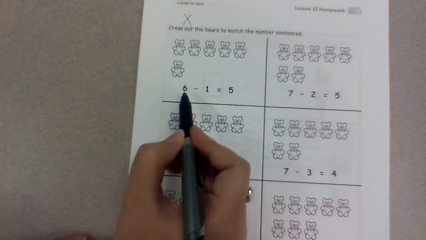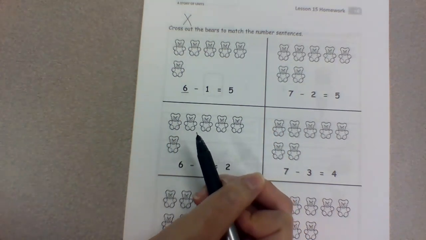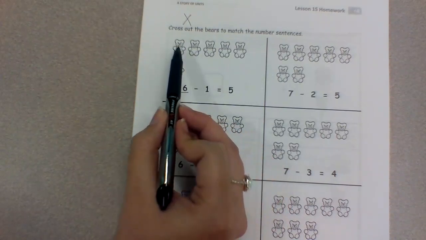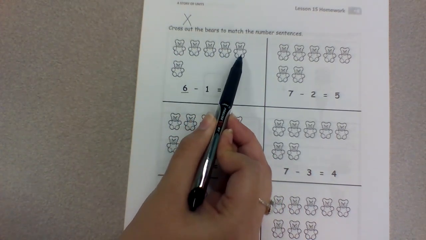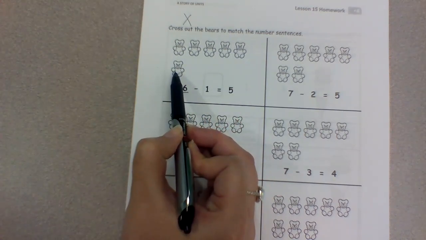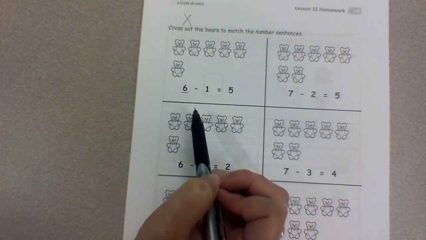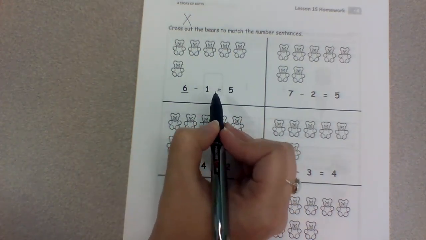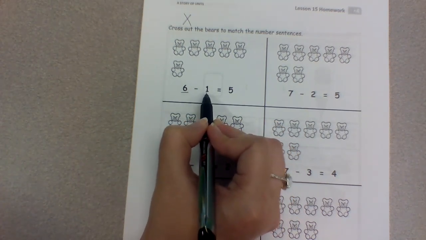I'm going to start with 6 bears. Let's make sure that we have 6 bears at the beginning of our problem. 1, 2, 3, 4, 5, 6. We have 6 bears at the beginning of our problem. That's this number. Now, our next part of our number sentence says take away 1.